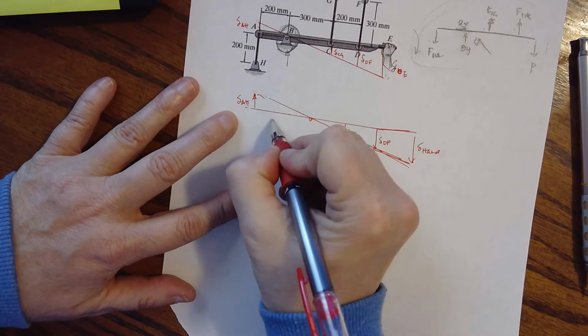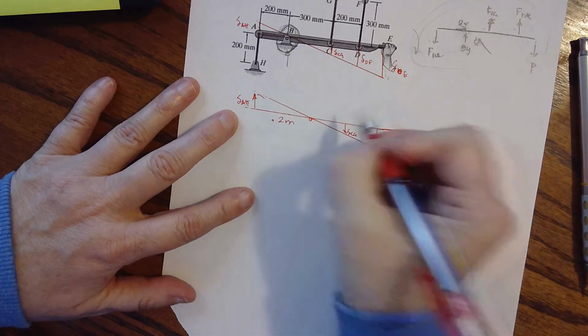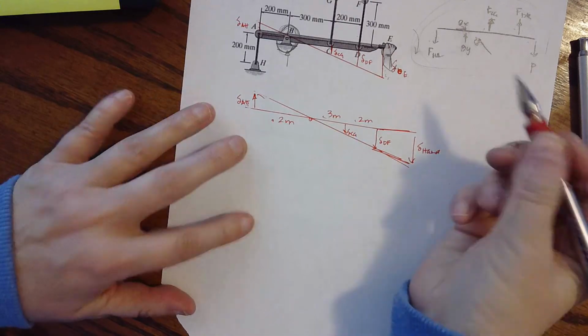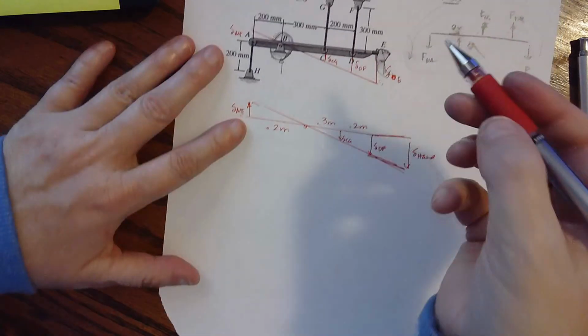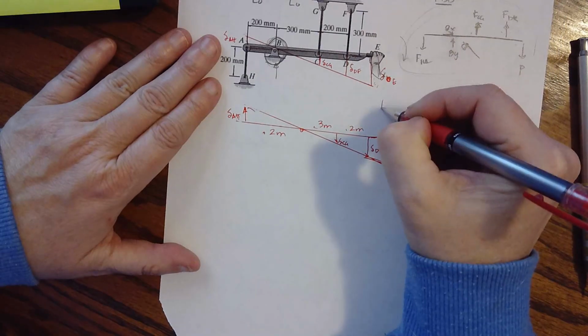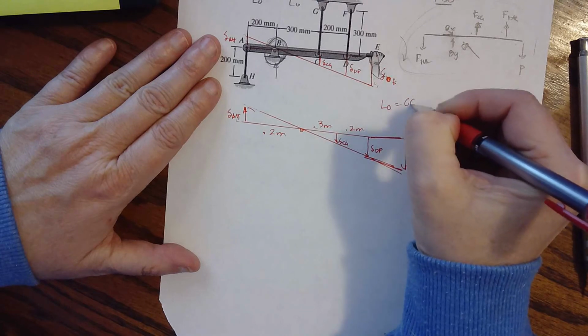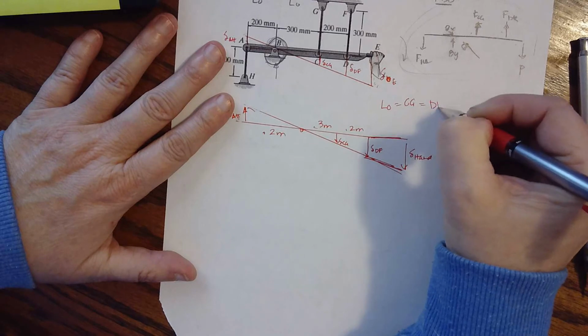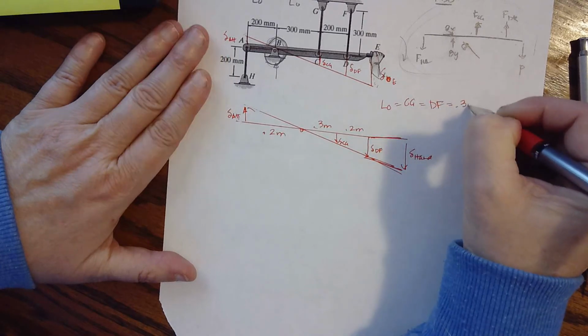I know that this is 0.2 meters, this is 0.3 meters, 0.2 meters. It doesn't give us this length. I know my original length of CG equals the original length of DF equals 0.3 meters.